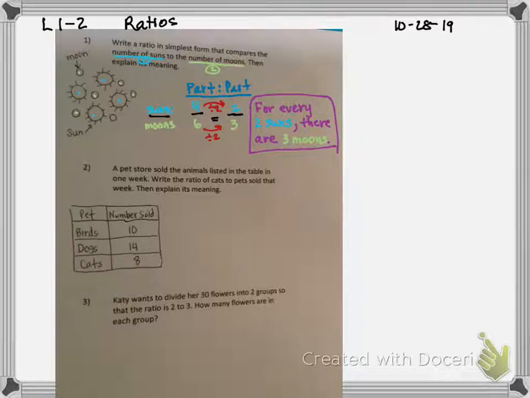Okay, next one. A pet store sold the animals listed in the table in 1 week. Write the ratio of cats to pets sold that week. All right, so cats was mentioned first, and pets were mentioned second. Now, pets are all of them, okay? So when I look at this, this isn't a part to part now. This is a part to all the animals, or part to whole.